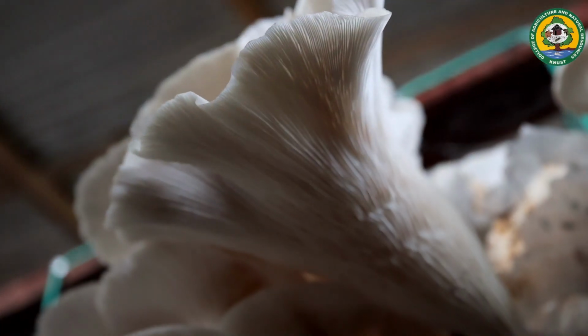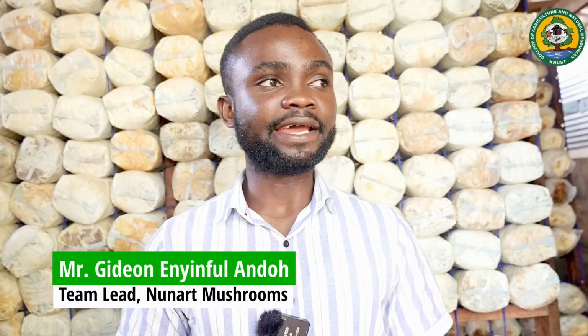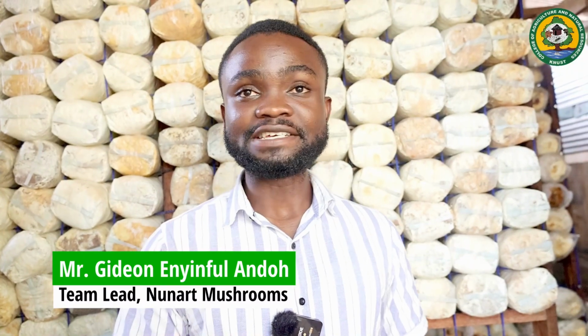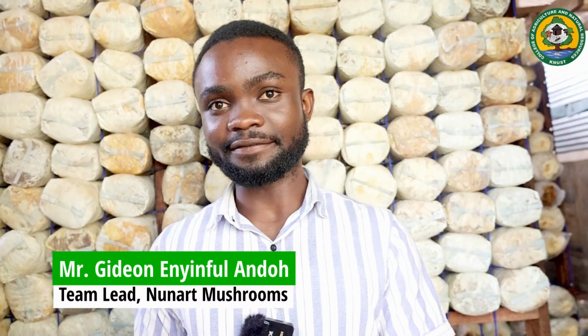We are producing oyster mushrooms using sawdust. I know other substrate materials can be used for the production of oyster mushroom, but for now we are focusing on sawdust because of the objective of our research. Then we go through a series of processes to get the mushroom at the final stage.